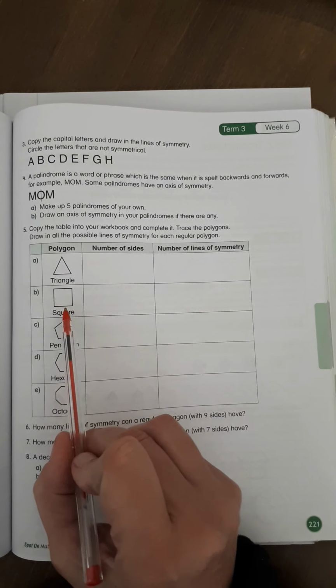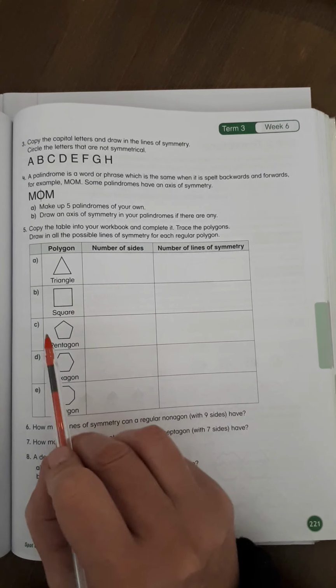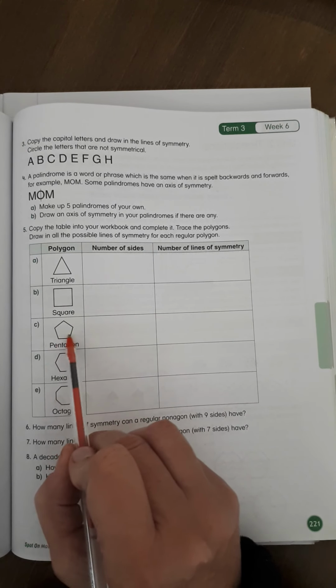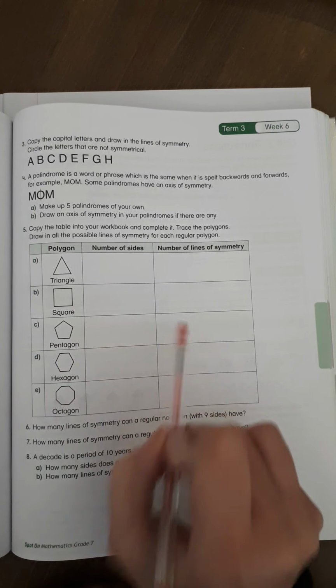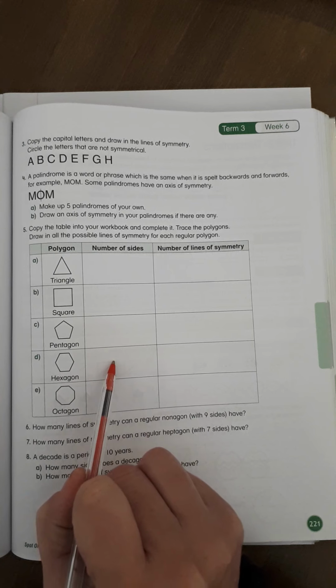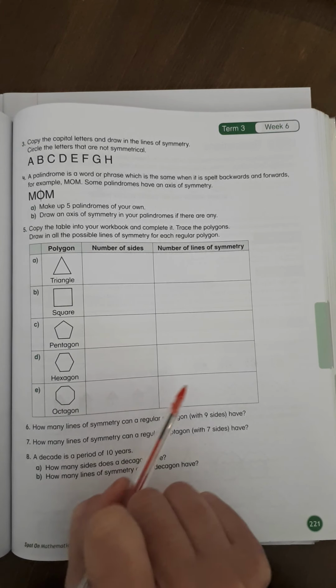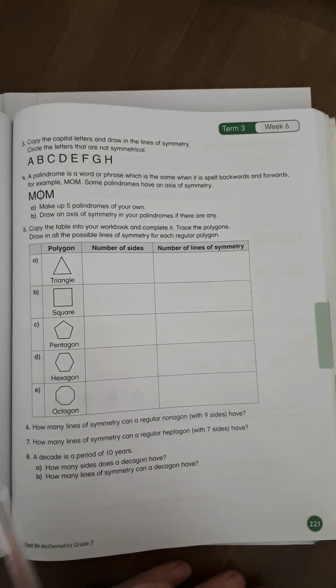Okay, next one. We've got a square. 1, 2, 3, 4 sides. 4 sides, 4 lines of symmetry. Pentagon, 5 sides. 5 lines of symmetry. You need to draw it in. Hexagon, 6 sides, 6 lines of symmetry. Octagon, 8 sides, 8 lines of symmetry.